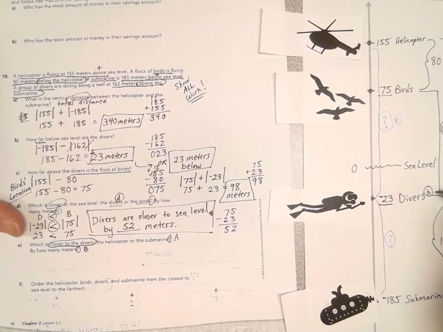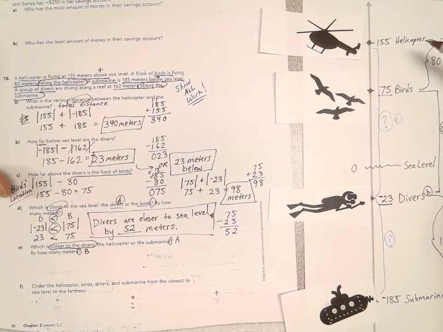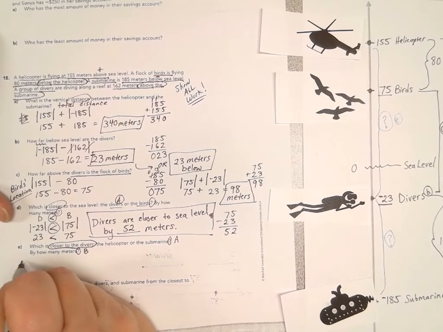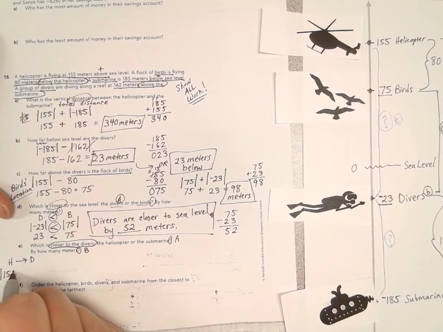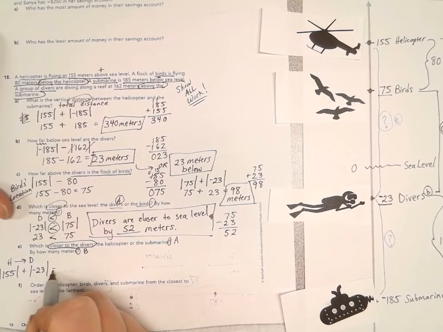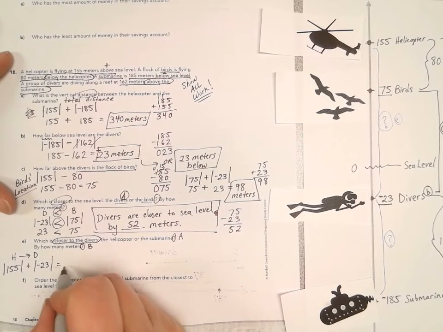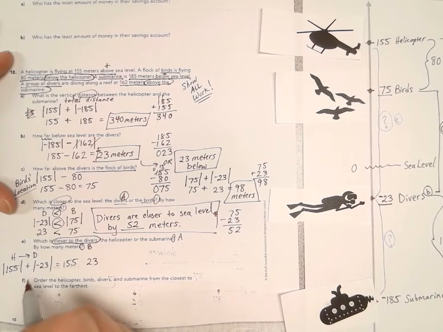And notice my divers are on the opposite side of the number line, or of 0, from the helicopter. One is a positive number, one is a negative number. So when that happens, I have to combine the distances. So I'm going to think over here, helicopter to divers. That really means helicopter distance, the 155, added to the diver distance, which is really the distance to negative 23. Well, we know the absolute value of 155 is 155, and the absolute value of negative 23 really means 23 jumps away. And remember, we're adding these because we're trying to find a total distance, going from the negatives to the positives.